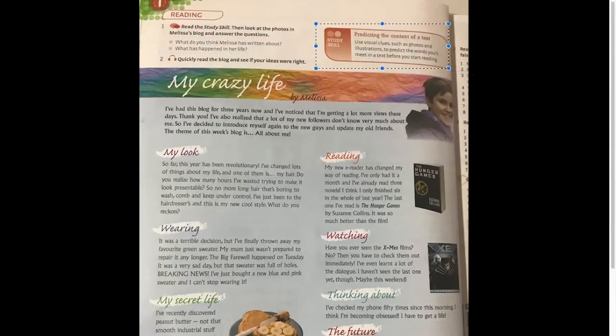So read it, and then you're going to look at the photos, the pictures that you have here in Melissa's blog, and you are going to answer the questions in exercise 1 before reading. Then in exercise 2, you are going to read quickly the blog and see if your ideas in exercise 1 were correct or not. That's all about page 12.